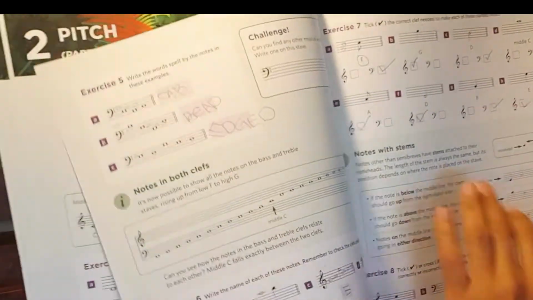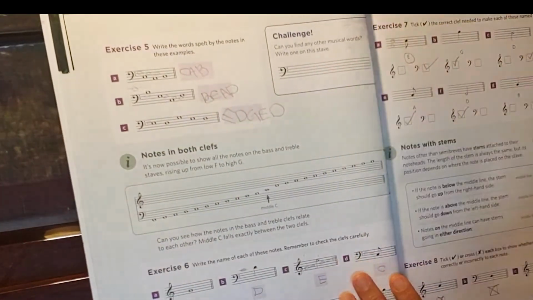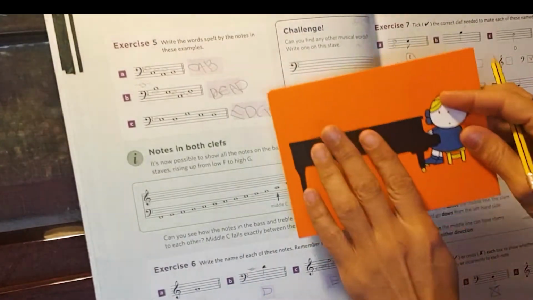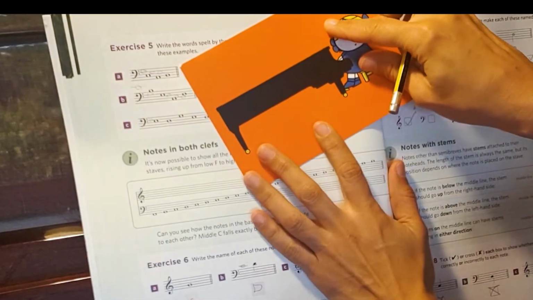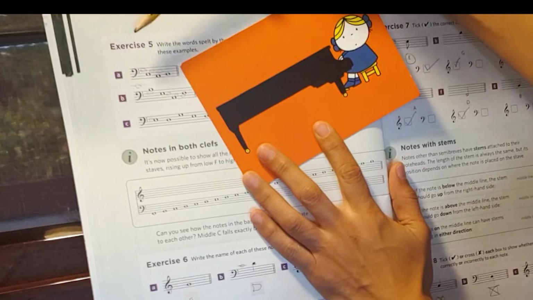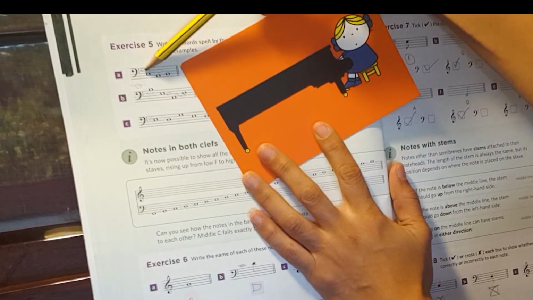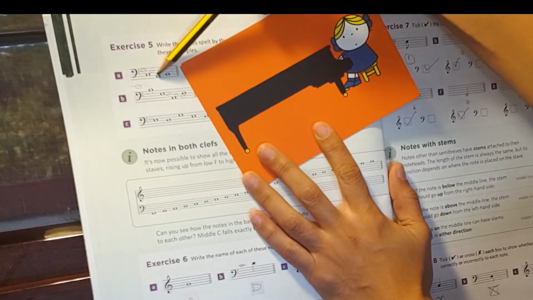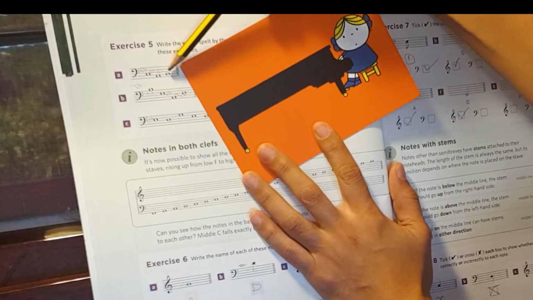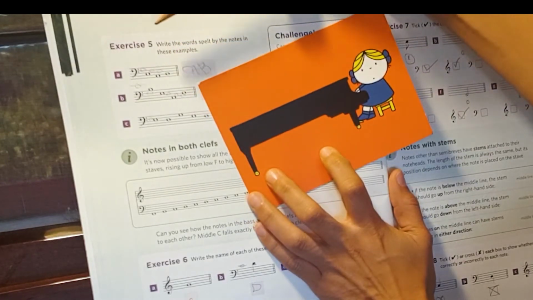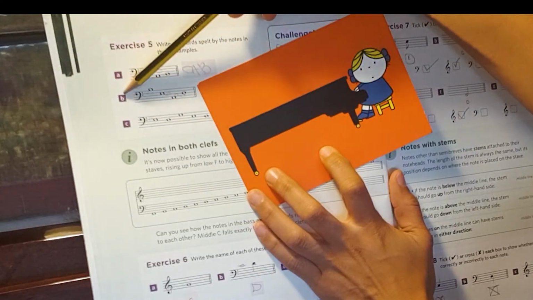Great. Now, write the words spelled by the notes in these examples. Remember, the note on the fourth line is F for the bass clef. So F, back one is E, backwards one is D, and then C. Line A, one above A, B. Then we have cap. Letter B.